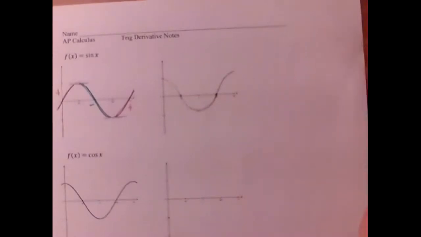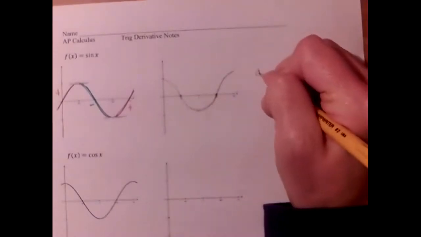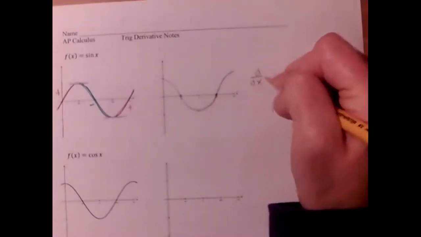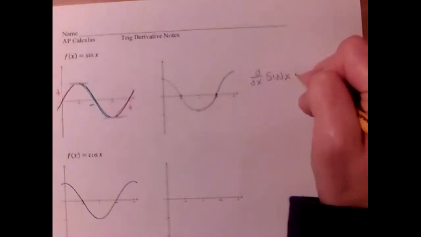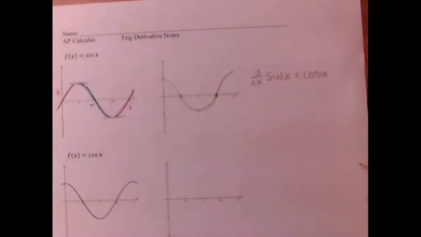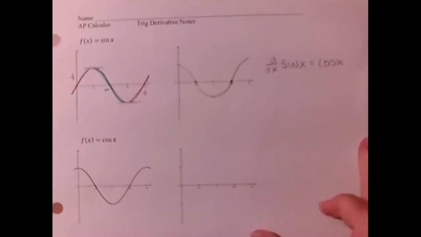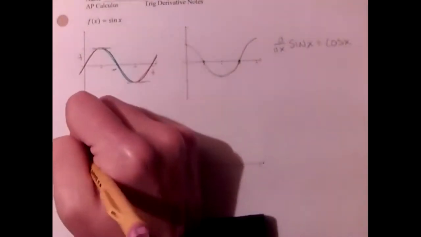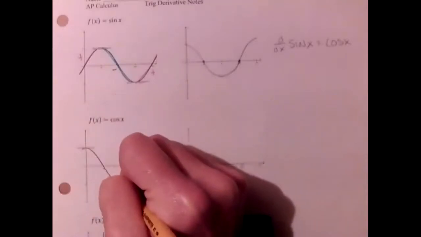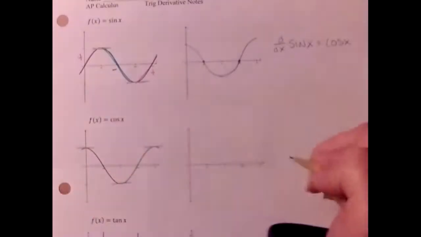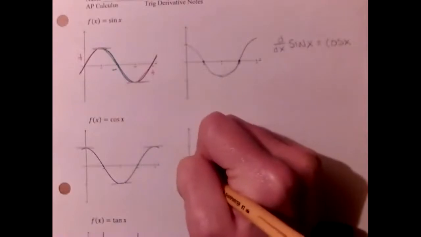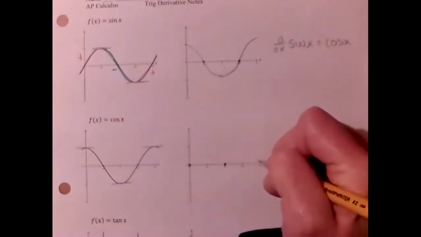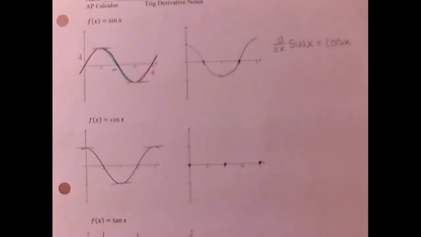I'm just going to keep a running list of all of the derivatives over here. So derivative of sine gives us cosine. So this is the graph of cosine. We're going to do the exact same thing. So here is where my critical points are going to be. We've got them at 0 and pi and 2 pi.